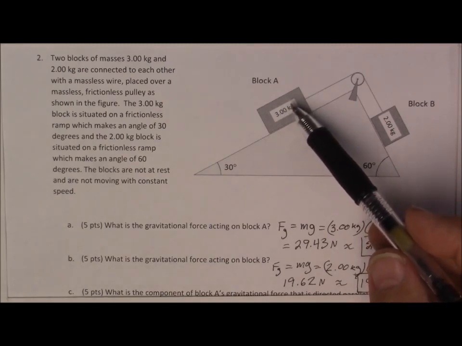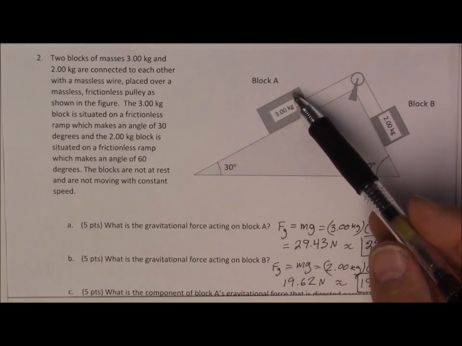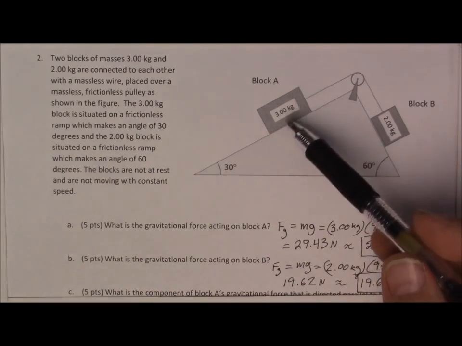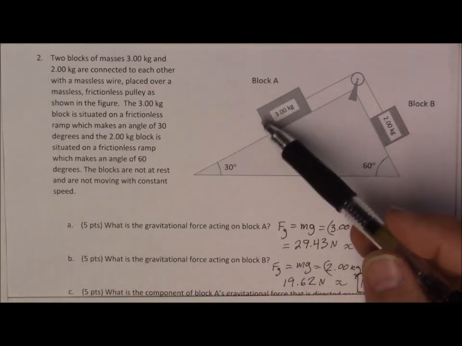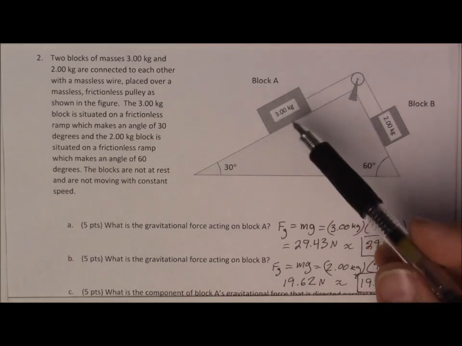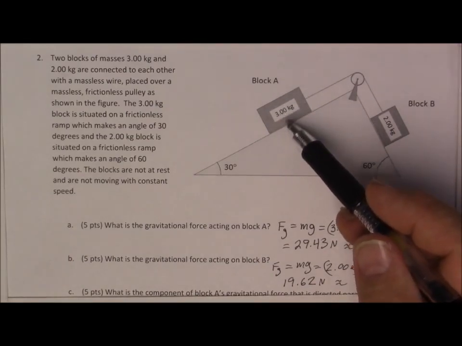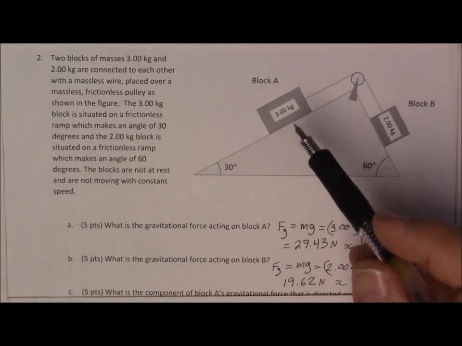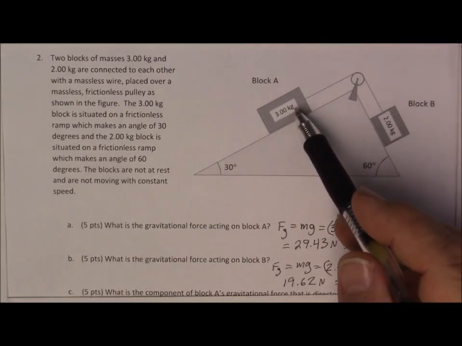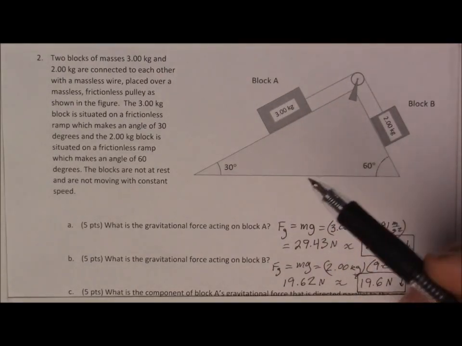Well, the net force on this block will equal its mass times its acceleration. The forces acting on this block are gravitational force, normal force, and tension force.